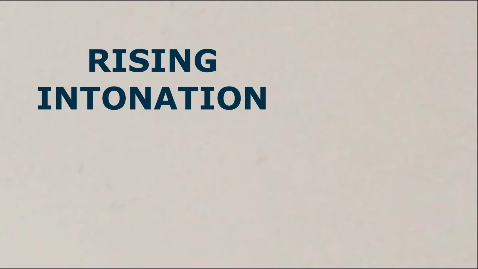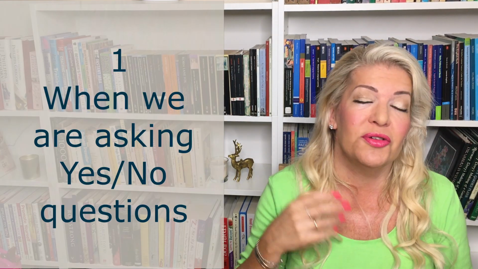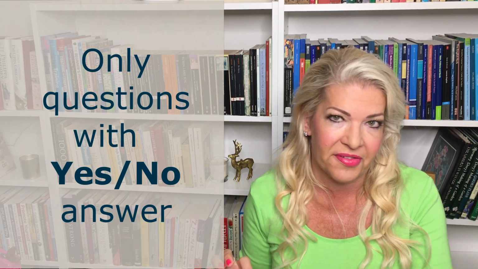So let's start, first of all, with rising intonation, which is a rise in a person's voice, like ooh. So when do we use this ooh? First of all, when we're asking yes/no questions. We often use this rising intonation when we ask questions, but not all questions. Really only the questions where we have a yes/no answer.